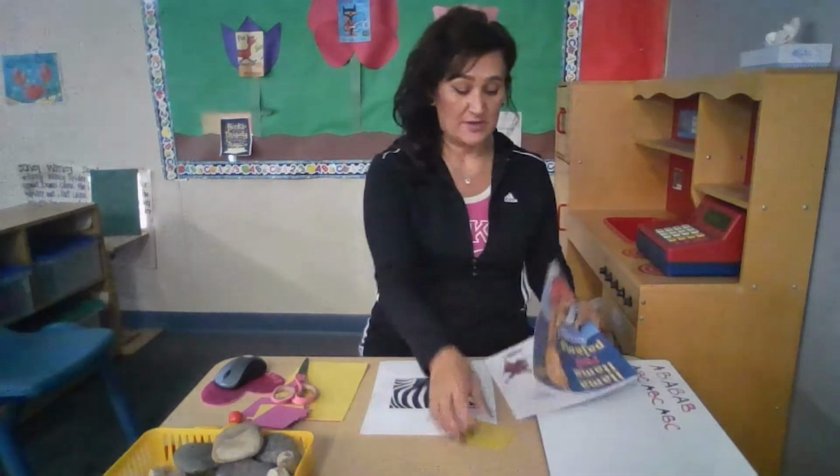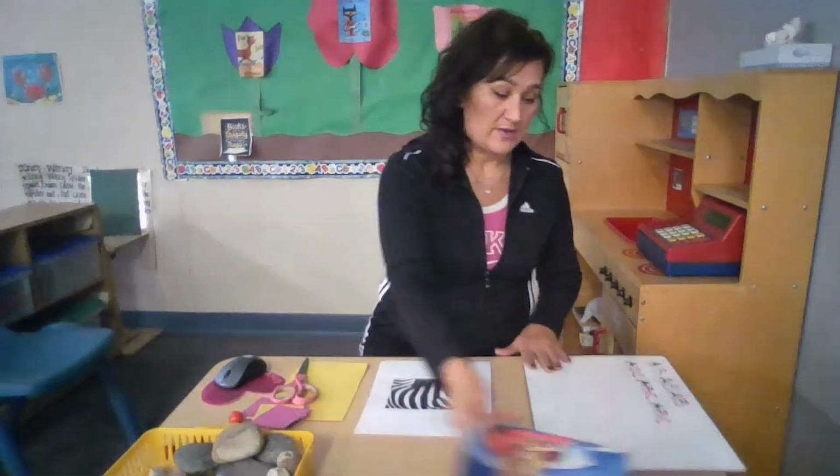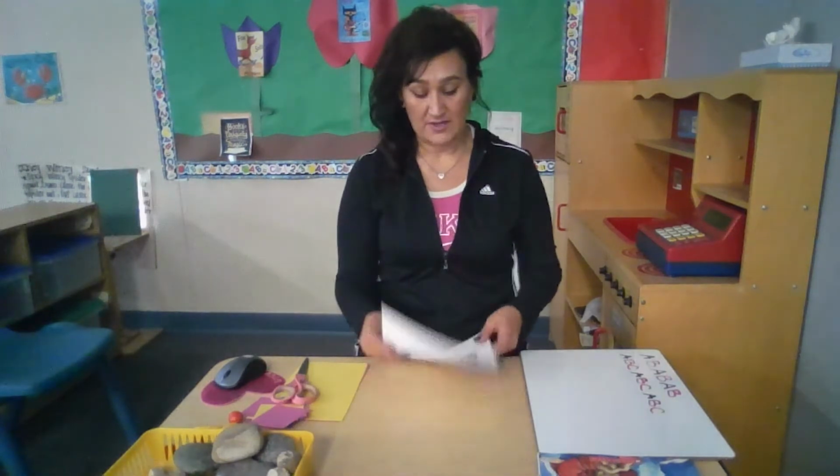So what is a pattern? A pattern is something that repeats. And patterns we find everywhere. We can find them in nature, and there are also man-made patterns.